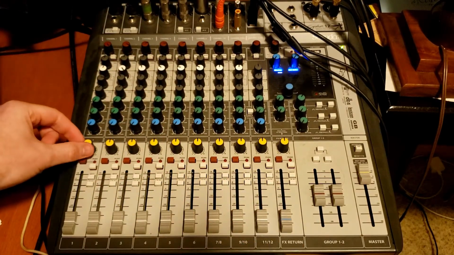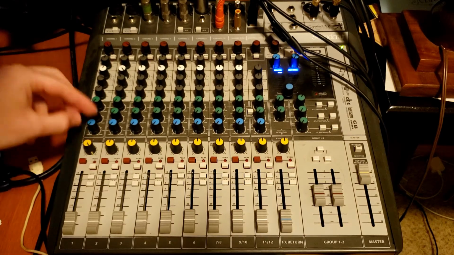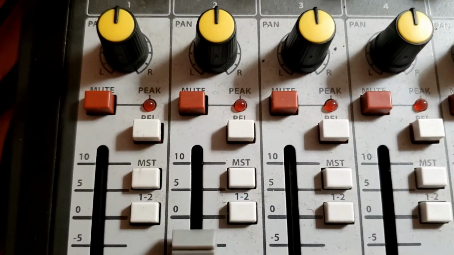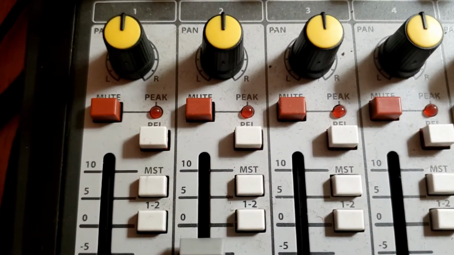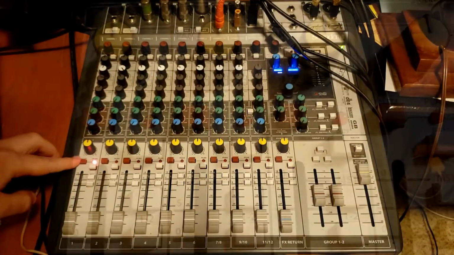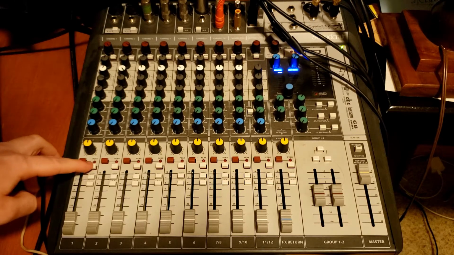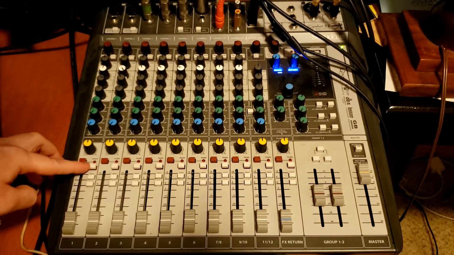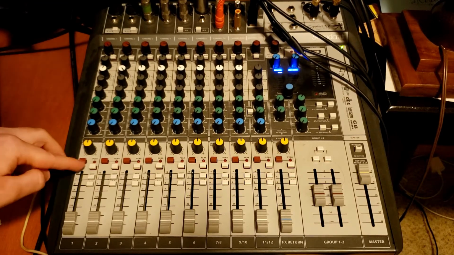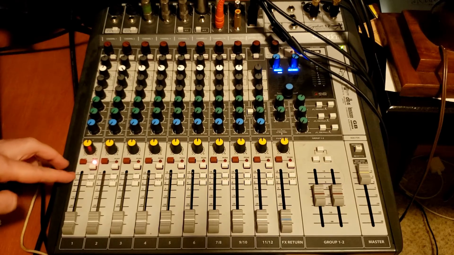So the next knobs are these yellow ones, and these are just a pan. It's a stereo pan, so pan right and pan left. Pretty simple right there. And on this board, the next thing down is the mute switch, and when the mute switch is on, it turns on this LED here, and it also acts as a peaking light. So if your signal's coming in too hot, this LED will light up. But also if the channel is muted, then that will light up as well.